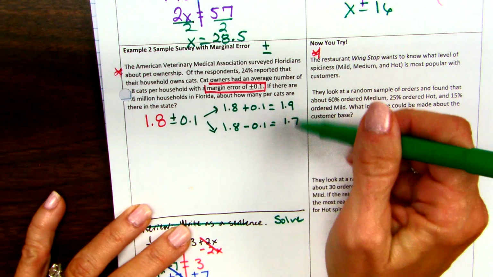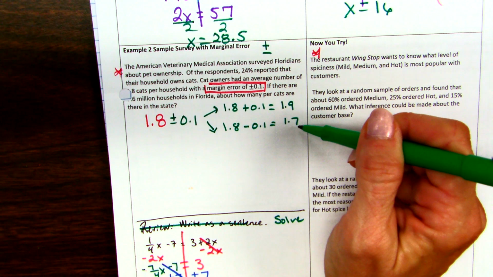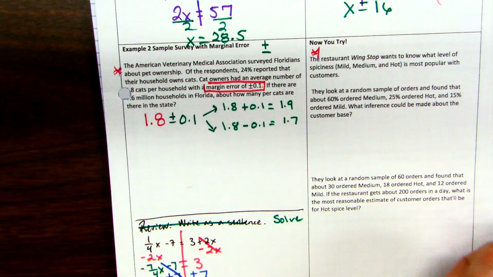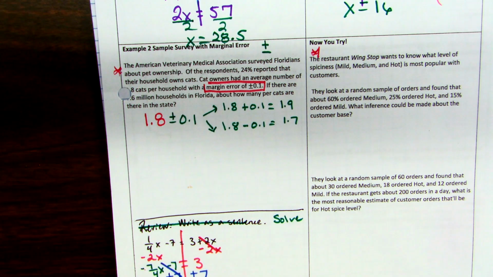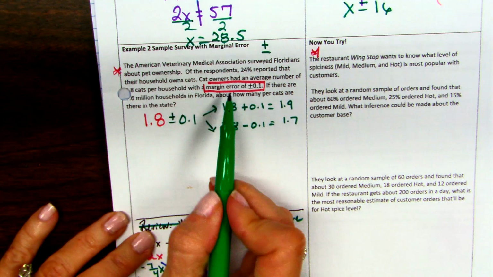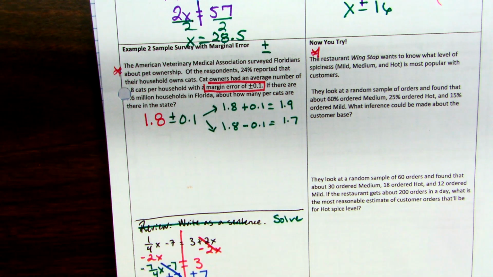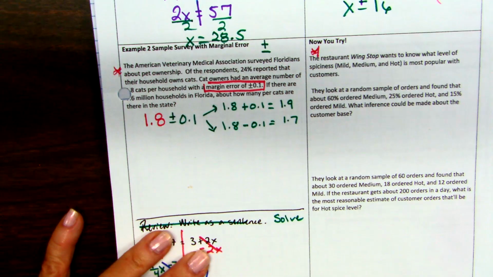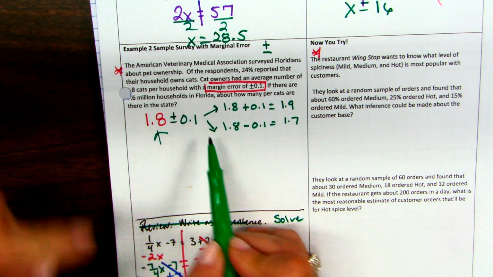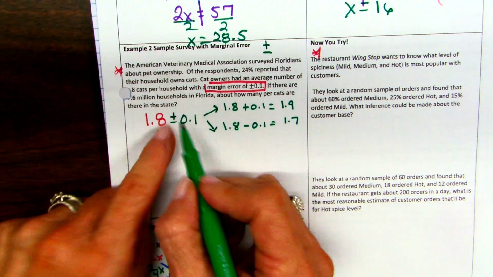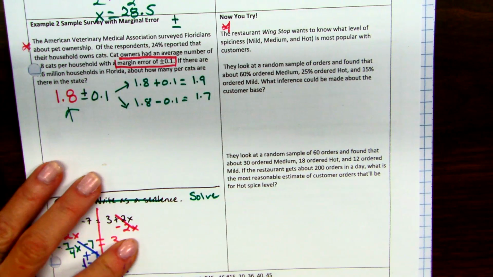And so another question you could be asked here is, what's the maximum and what's the minimum? What's the most cats? 1.9. What's the minimum number of cats? 1.7. Maximum is the most, minimum would be the smallest. So you're going to have a question on your test review, and I'm pretty sure on your test, remember I don't make it, but like I just went through all that, that's going to have one of these margin of error problems. And you can see it's very simple. You're given this number, you just have to know what to do with it. And it's always add that number and subtract that number. It's that simple, okay?